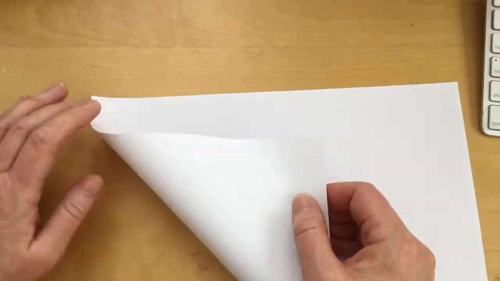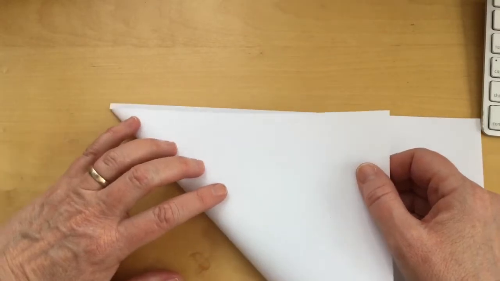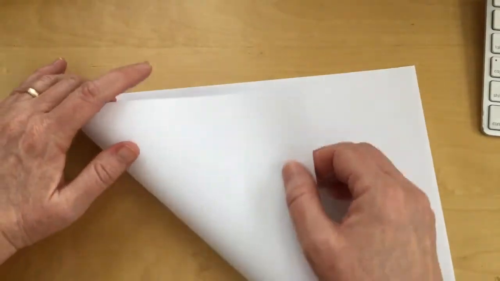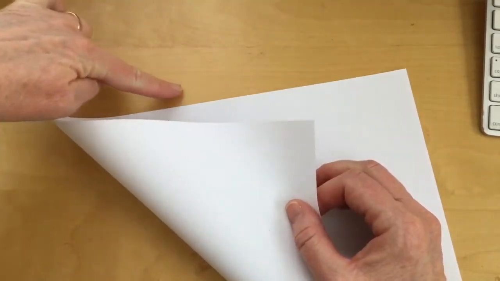So to start this project, you need a square piece of paper, and this is a regular piece of 8.5 by 11 office paper, but we need to turn this into a square. You could of course measure with the ruler and do it, but we're going to do it the easy way, the origami way, by creating a square of paper. So this bottom corner here, it's hard to fit it on the camera, we're going to fold up this way. So these two edges match.